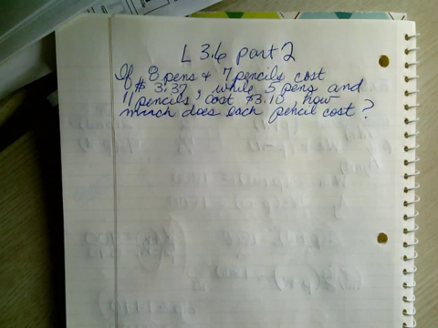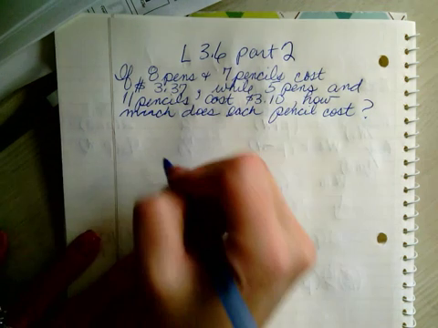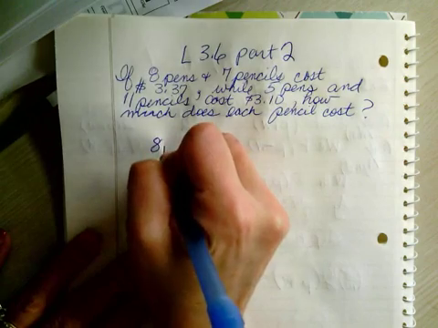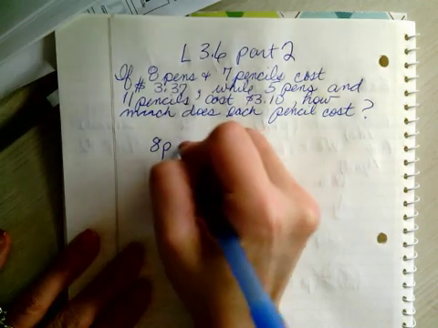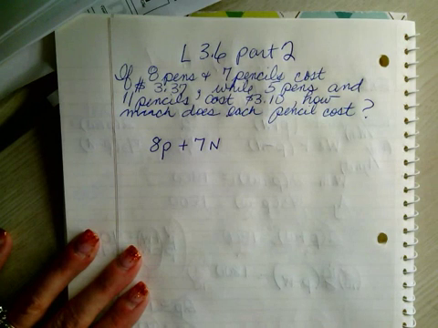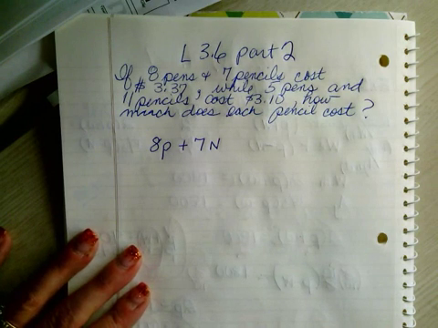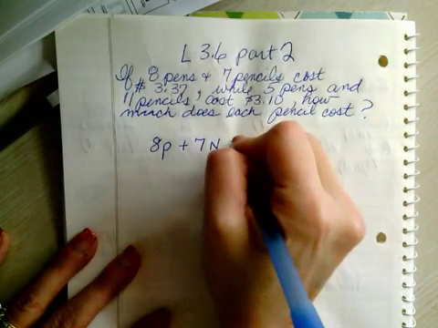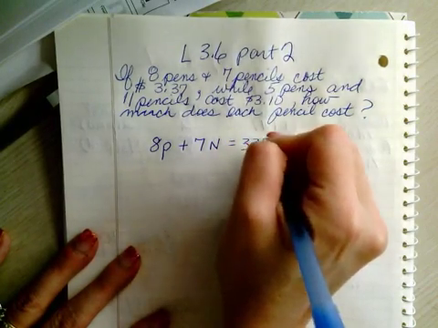So this one has us determining cost based on how much of each item we sell, right? Now, I am going to just go ahead and tell you, make your money cents. That way you don't have to deal with the decimal. So 8 times pen plus 7 times the number of pencils is equivalent to 337 cents.